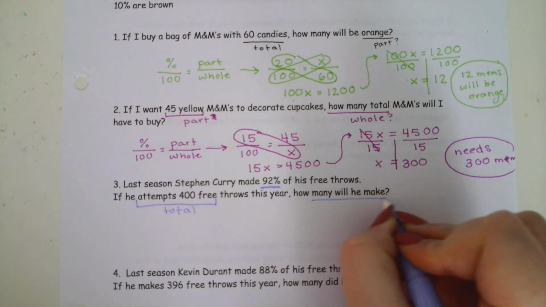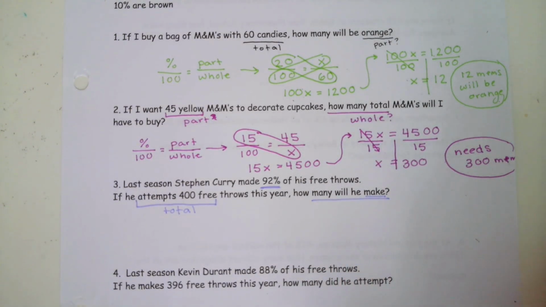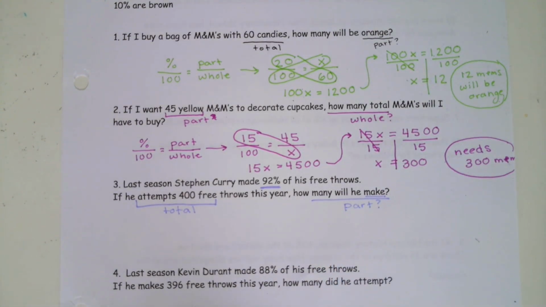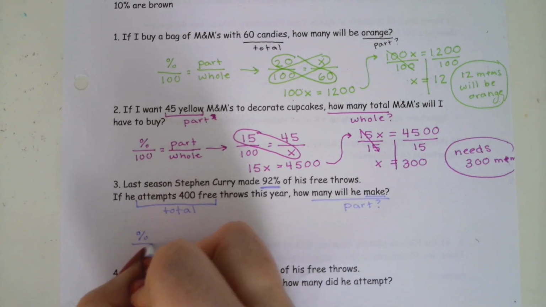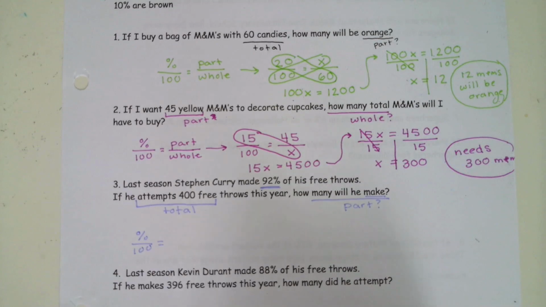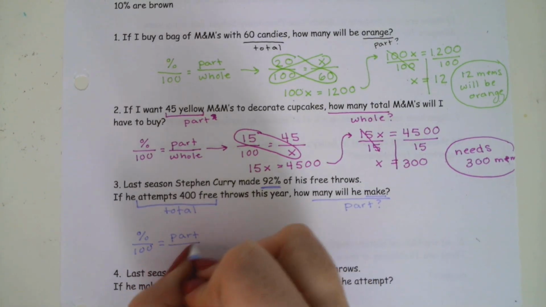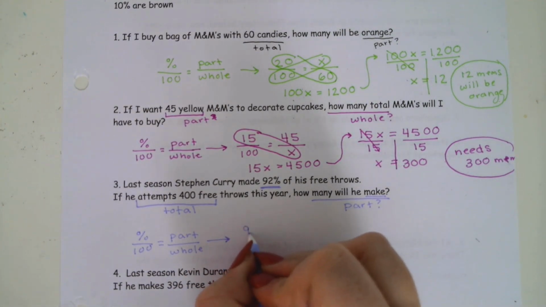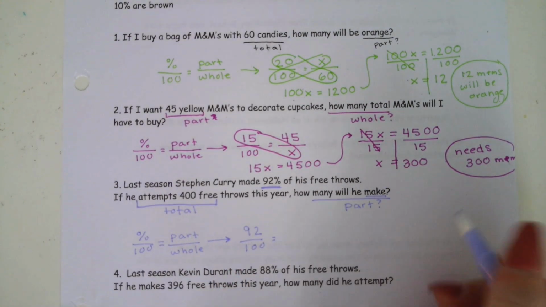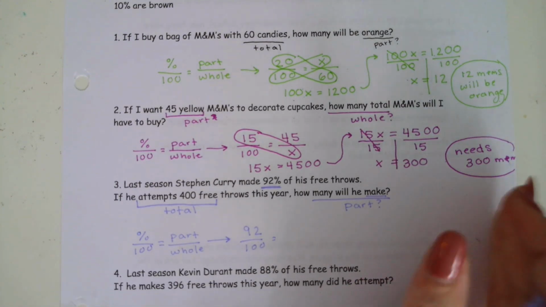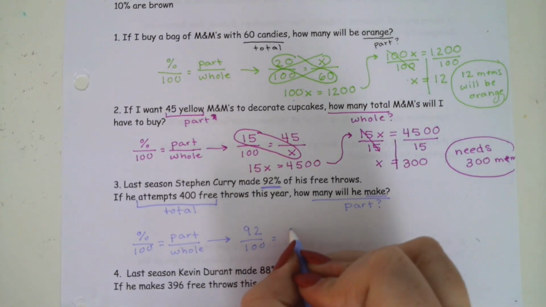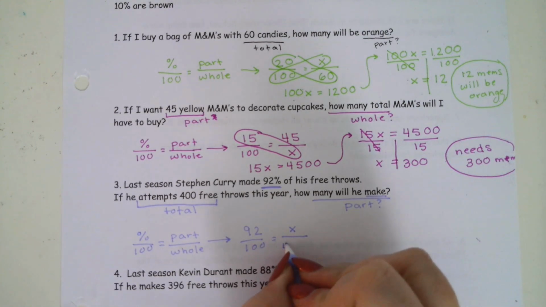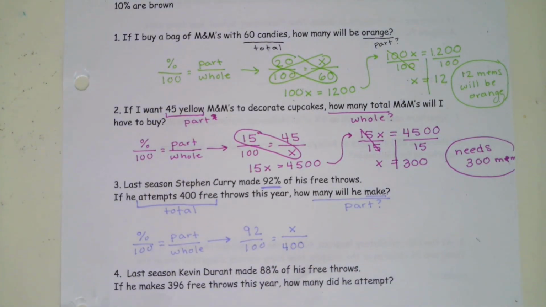And they're asking how many will he make. Making it is a specific kind of an attempt. So that is our part that we have to find. Okay? So again, we're setting up this proportion, the percent over 100 equals the part over the whole amount. All right, so we can go ahead and fill in what we have. So we have a percent of 92 over 100 equals the part, we don't know. We don't know the makes versus the misses. So that's what we're trying to figure out. So that's going to be our variable. But we do know he tried 400 times. Okay? So that's what we're going to fill in.